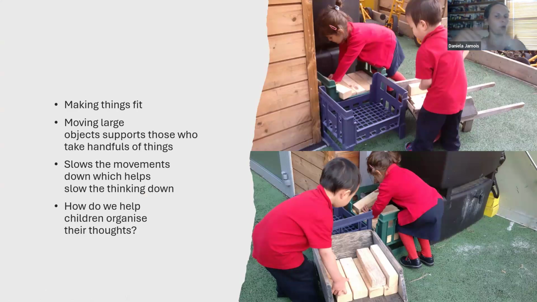And there's so much collaboration going on with this task that they were quite repetitive about, actually, over a few days. Arranging, moving. It's a really nice way to slow down the movements of our transporters and giving them slightly larger objects to transport so that they're slowing down their thinking as well.